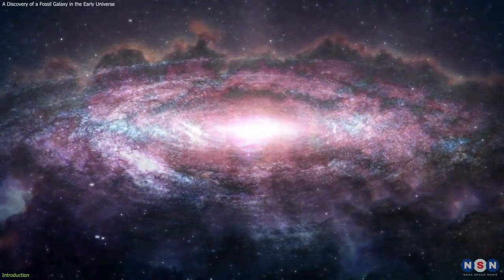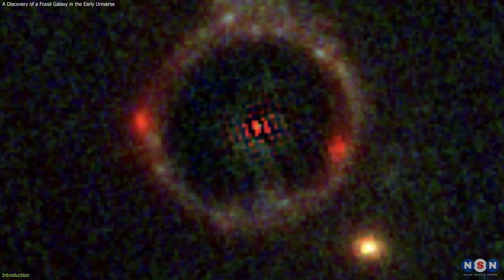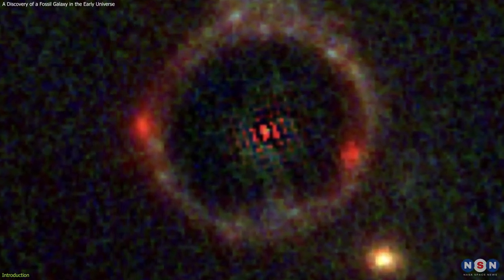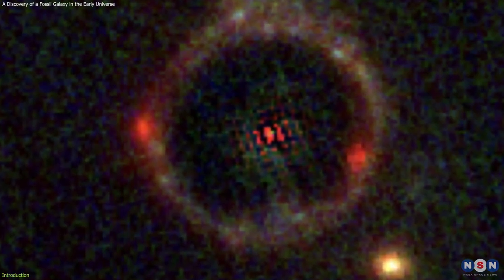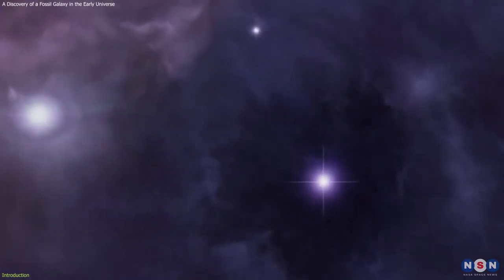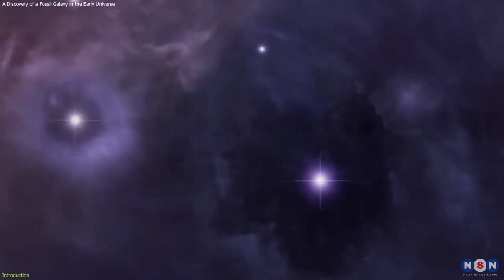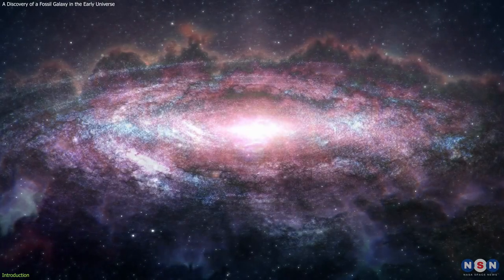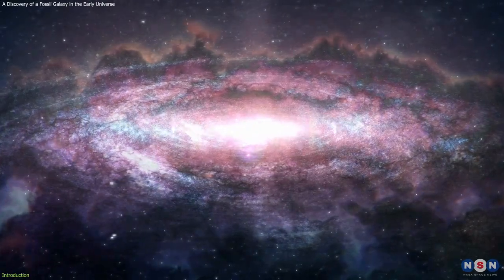galaxy evolution and cosmology. It raises many questions, such as, how did this galaxy form and quench its star formation so quickly and efficiently? What are the physical mechanisms that regulate star formation and the feedback processes in these galaxies? And how common and representative are these galaxies in the early universe?